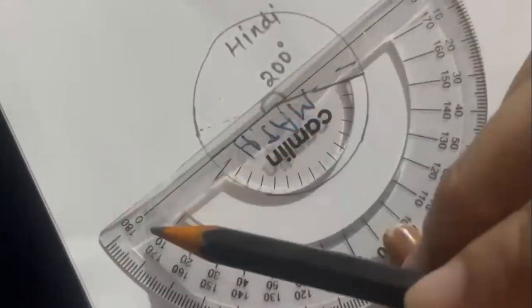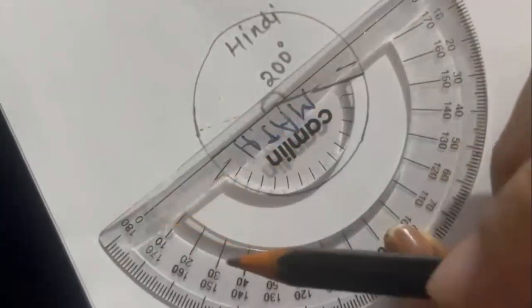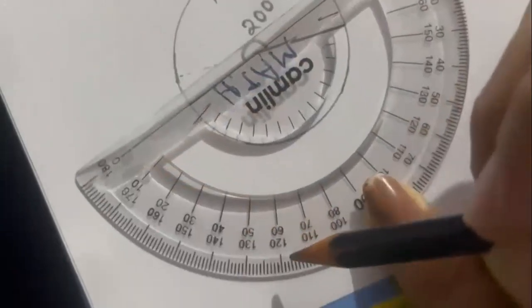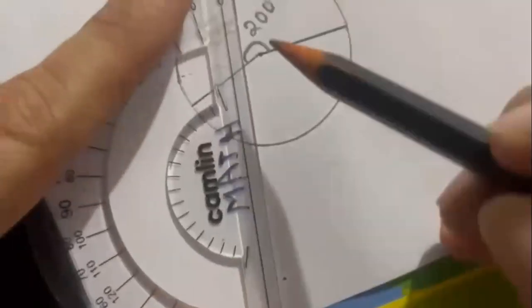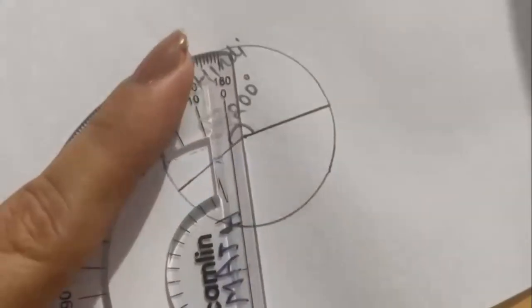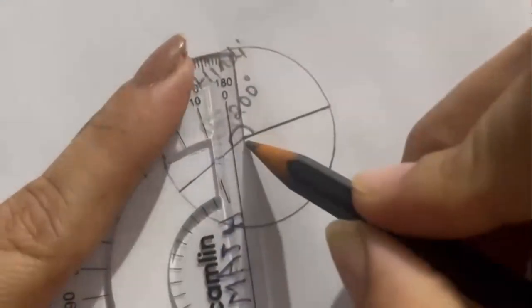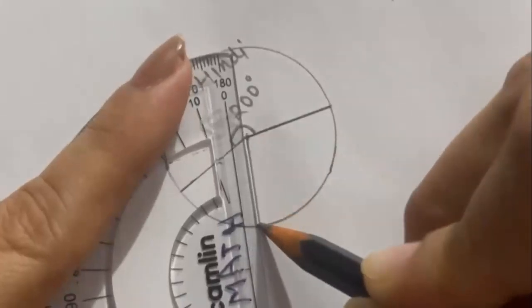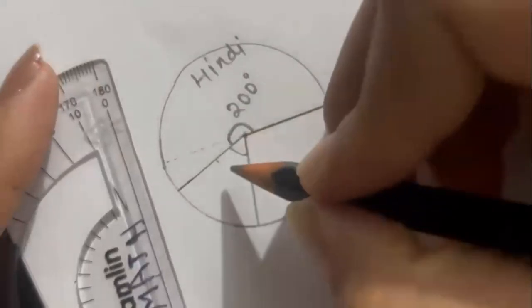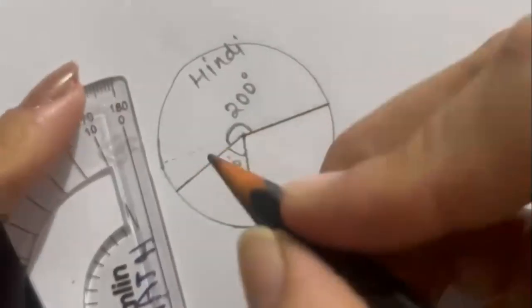This line is this side, it means we'll consider this 0 and here it is 60 degree. So yes, we'll mark a point here and we'll draw a line like this. Yeah, very good children. Will not draw beyond circumference. Okay, so this is 60 degree and language is English here.